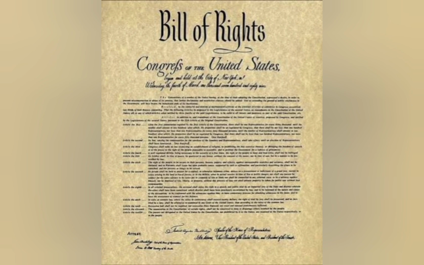Since 1789, 27 amendments have been adopted. The 13th Amendment was about the abolition of slavery, and the 14th Amendment was about equal protection and citizenship. The 15th Amendment was about voting rights. The 19th was for women's right to vote, and the 26th lowered the voting age to 18 years.